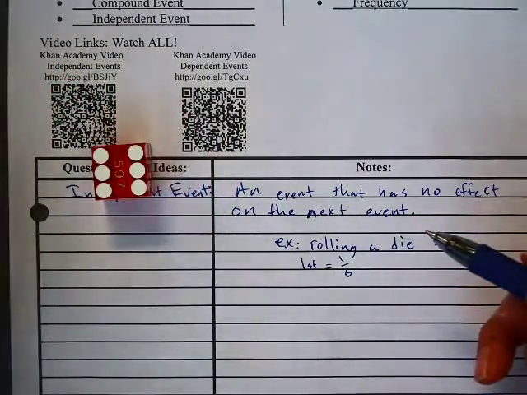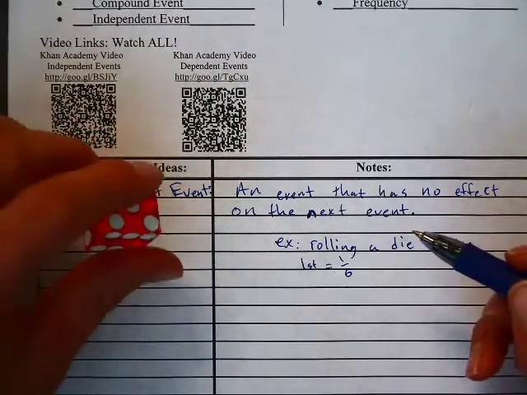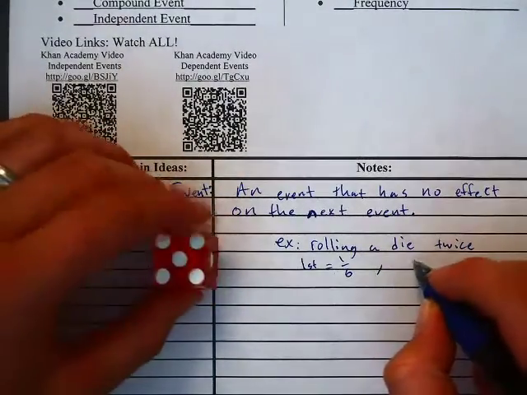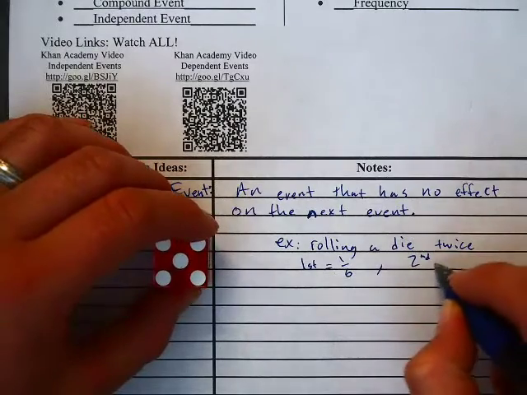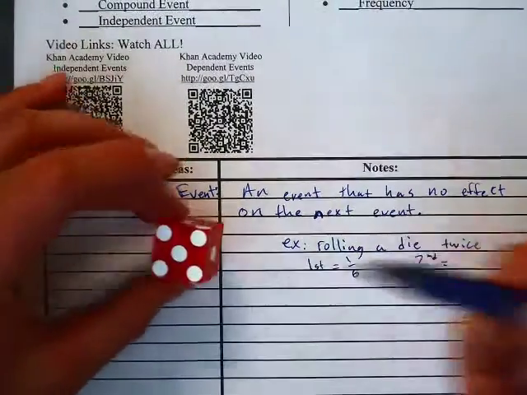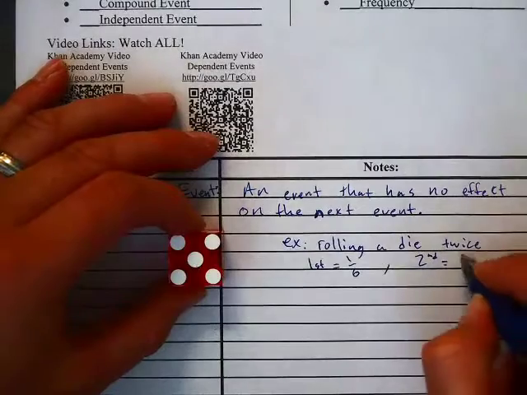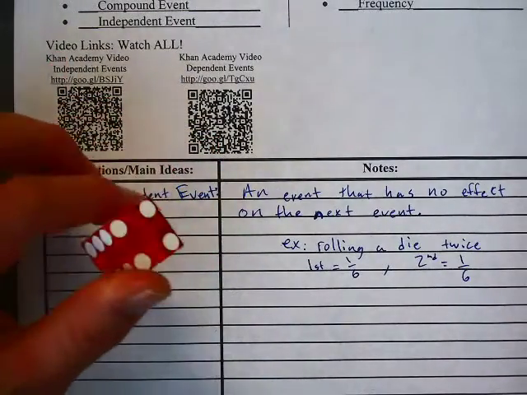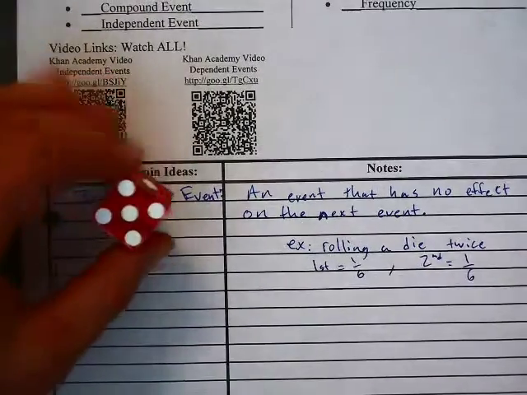And so I roll it. Oh, I didn't get a 5. But does that roll have anything to do with my second roll? What's my probability of getting a 5 now? Well, it's still 1 out of 6. I haven't changed anything. I haven't taken anything away. So my probability is still 1 out of 6.